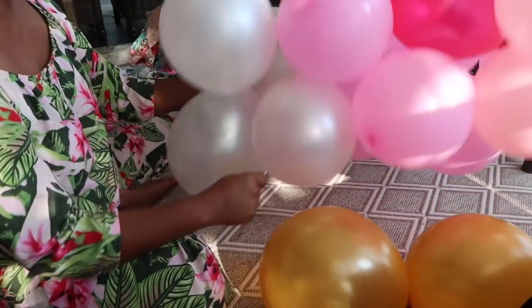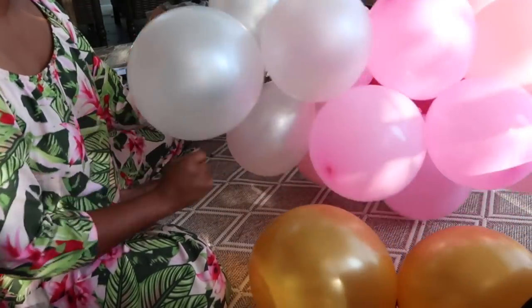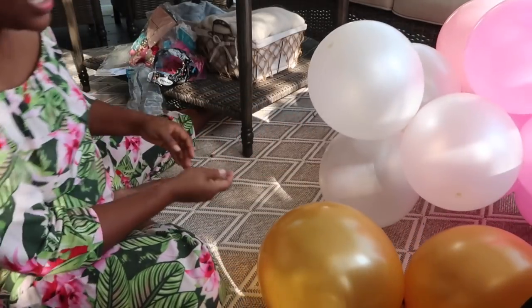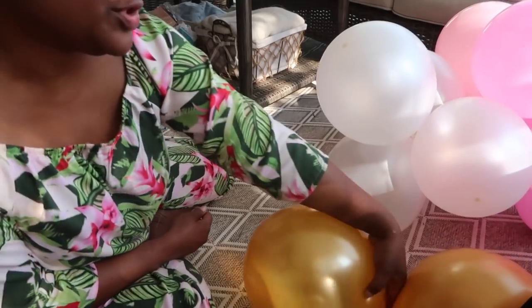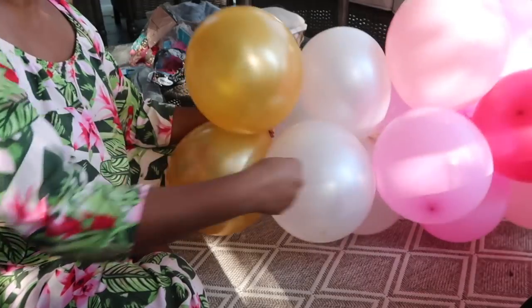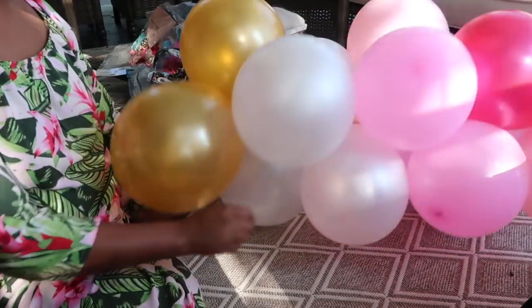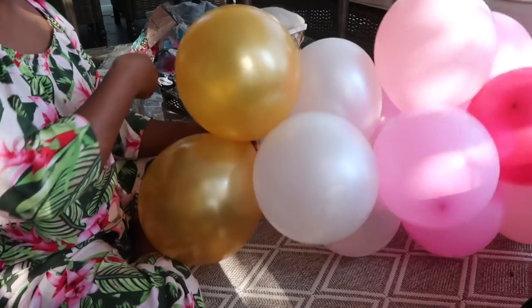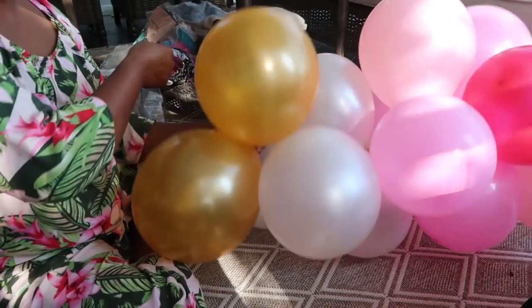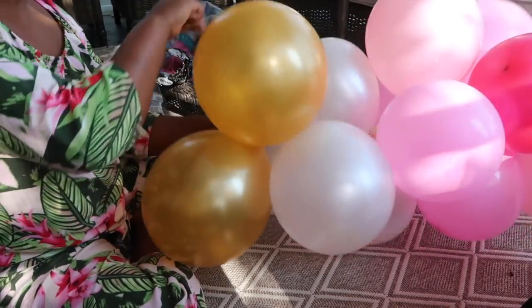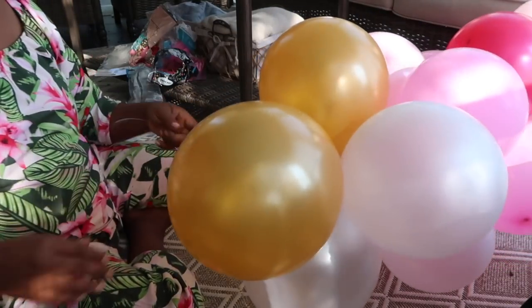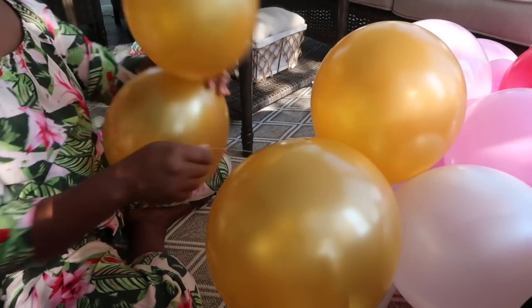This is great to get the kids involved in as well because it's a lot of fun for them. So if they can just blow them and tie them, all you have to do is wrap them around this fishing wire and it makes your job so much easier. And these are so inexpensive. You can get your balloons at Walmart or the Dollar Tree for $1. And you can do so much with balloons and add so much character to a space by just using balloons. Look at that. I mean, just for a few dollars.